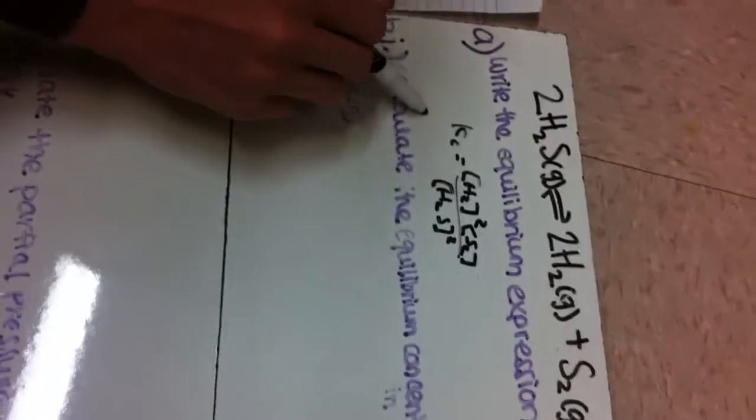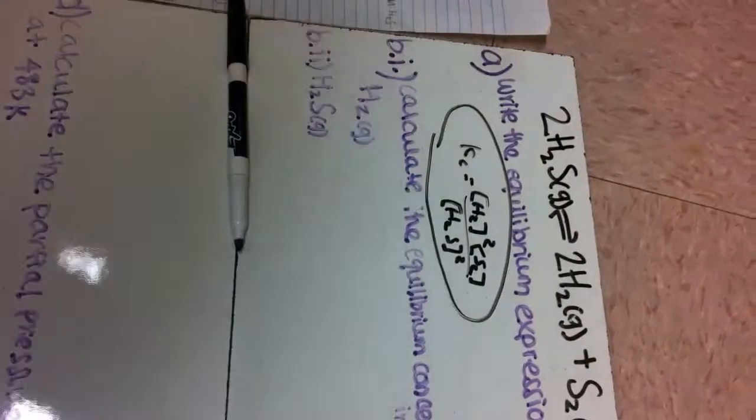So Kc is equal to the concentration of the products over the concentration of the reactants, each raised to the power of their coefficient.